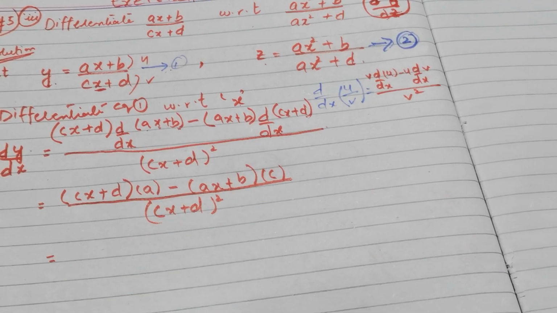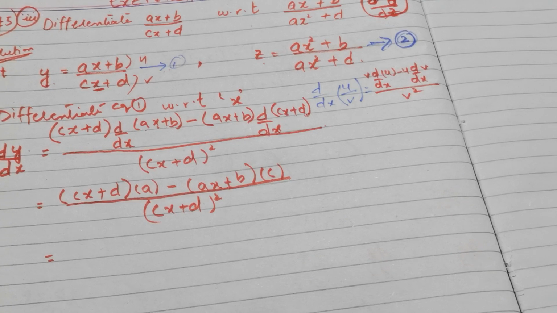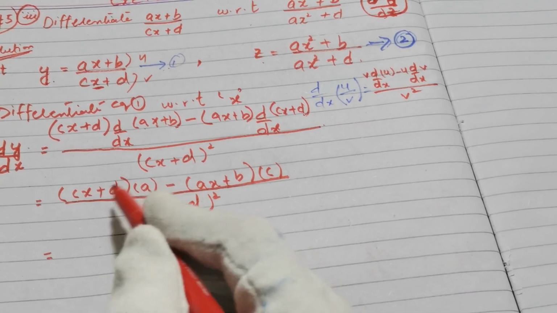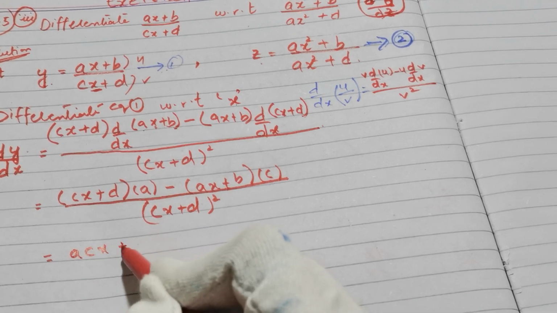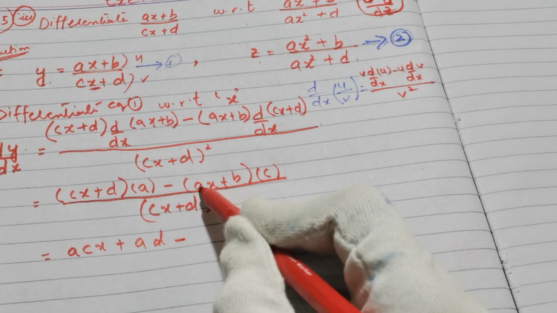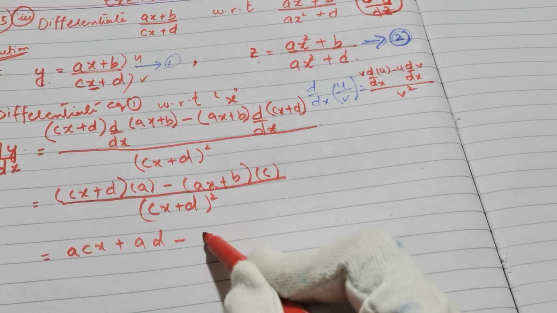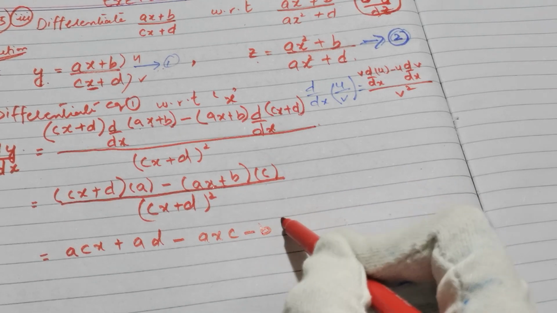Now what will we do? Multiply c and a into cx: acx, plus a into d: ad, minus ax into c: acx, minus bc.